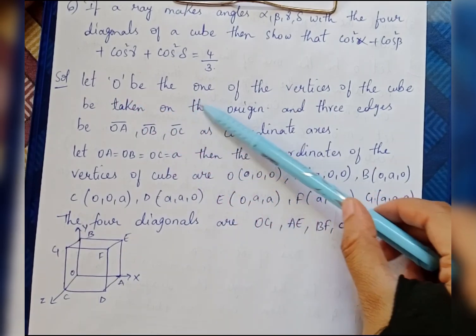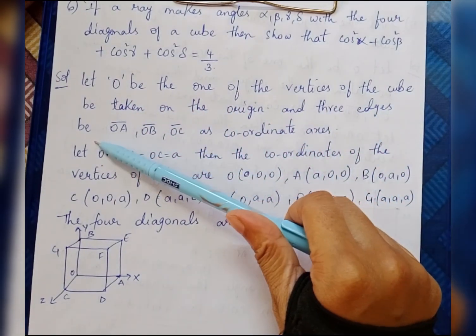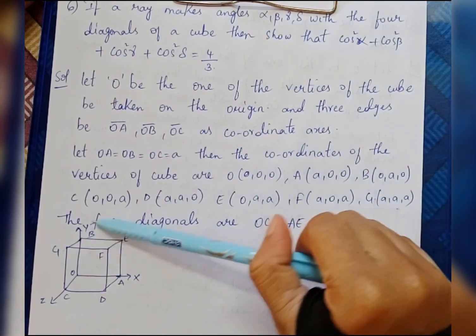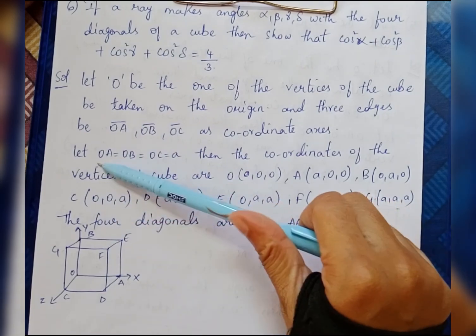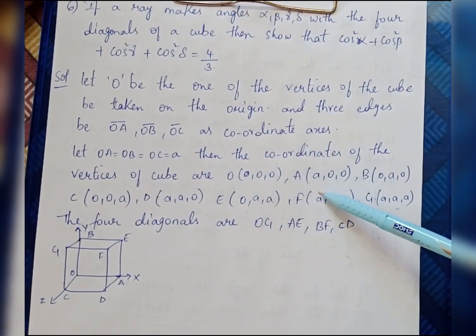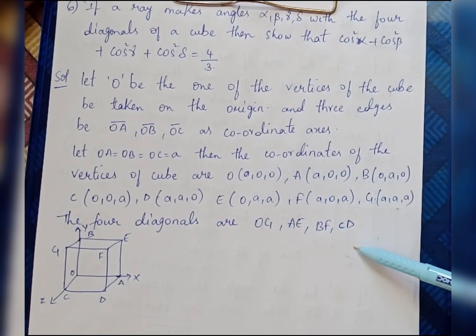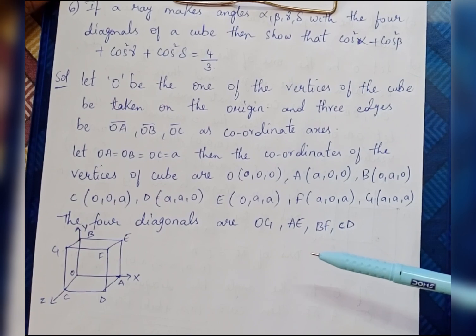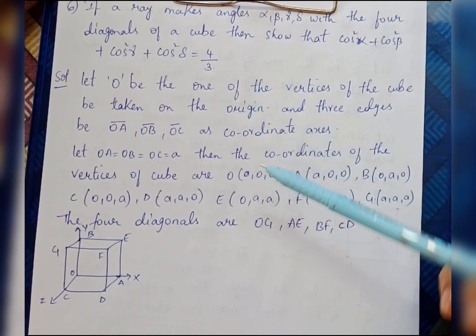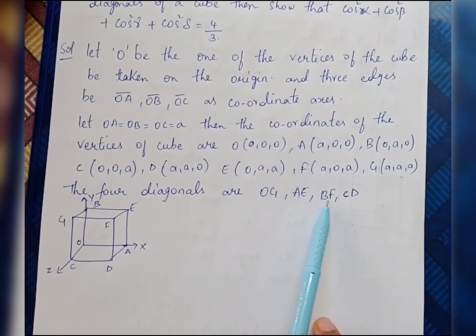Let O be one of the vertices of the cube taken as the origin, and three edges OA, OB and OC as coordinate axes, and the side of the cube is taken as a. You have to remember all the vertices of the cube. The four diagonals are taken as OG, AE, BF and CD. Now we have to find the angle with the four diagonals of the cube.